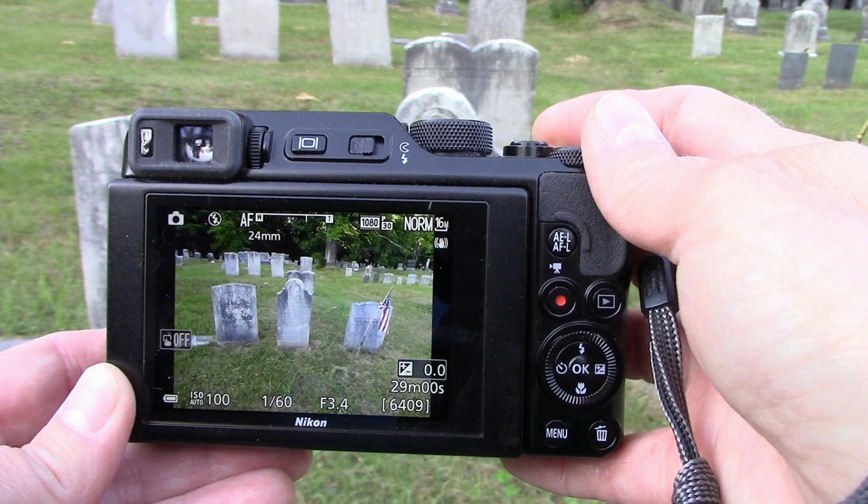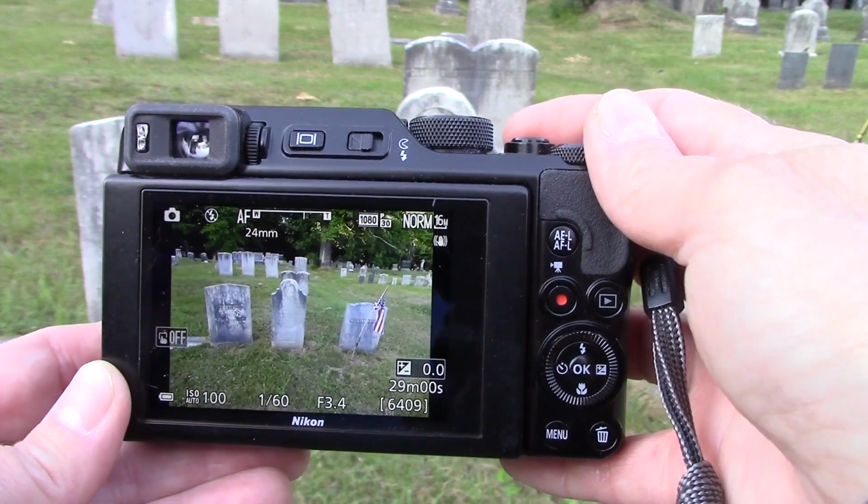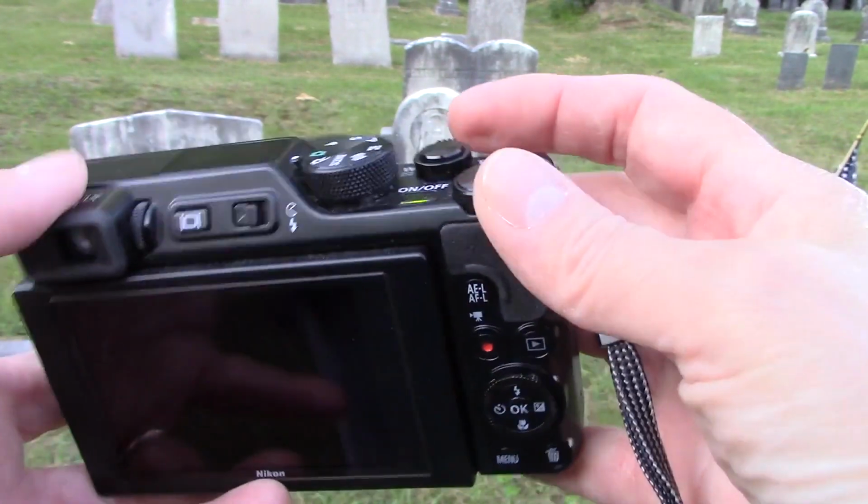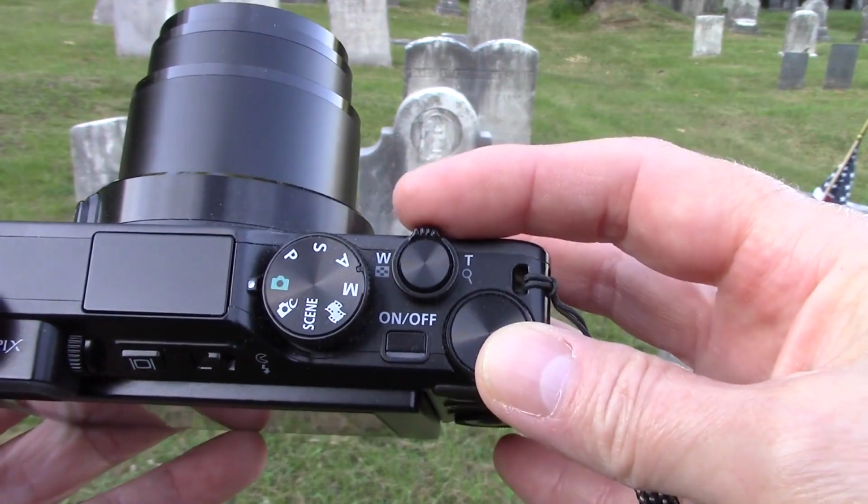Hold your camera and frame the subject where you want it. You can use the zoom controller up on top here to zoom in and out until you have it just right.